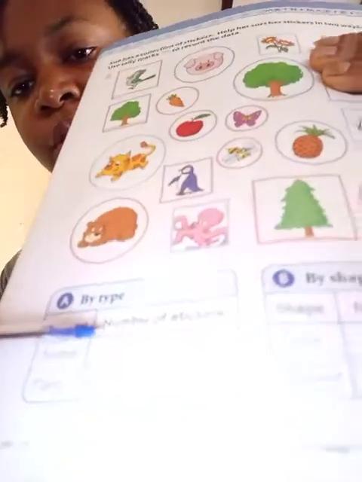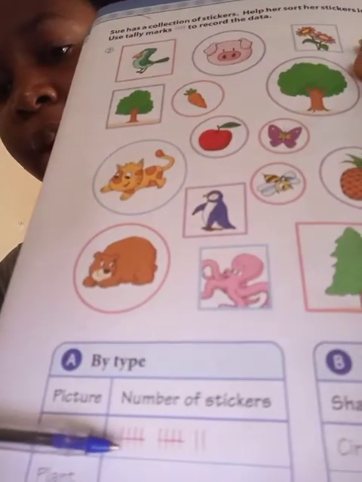It says Sue has a collection of stickers. Help her sort her stickers in 2 ways. Use tally marks to record the data. So here we use ordinary numbers, but on this page we're going to be using tally marks, like you have an example of that given to you in the book. Here is the tally marks.